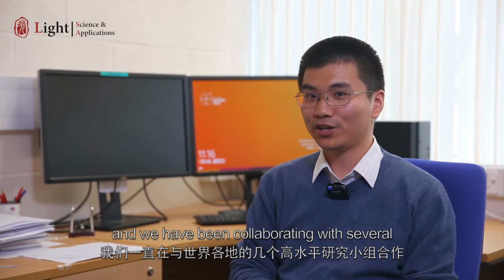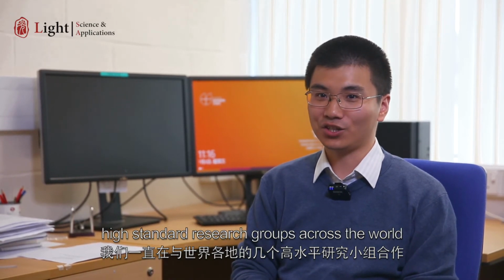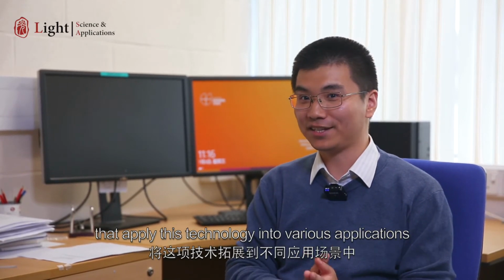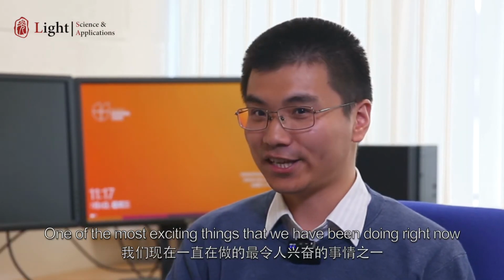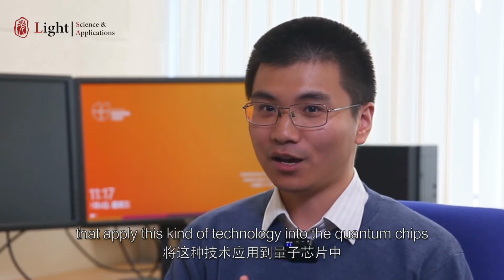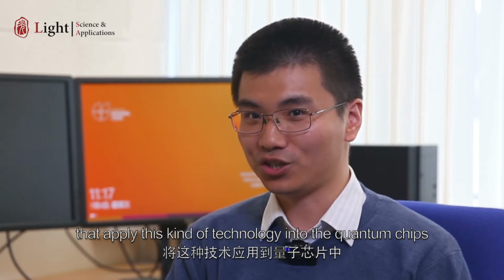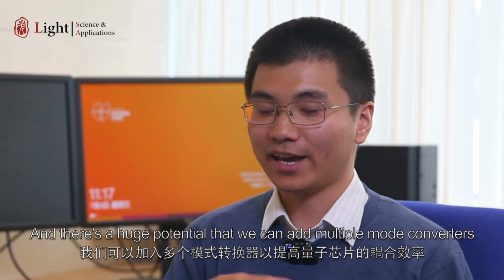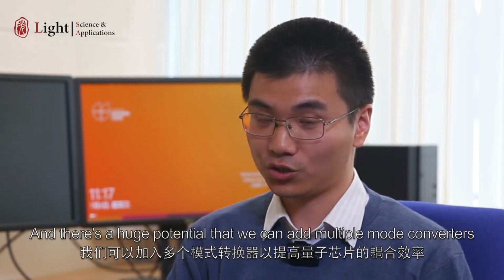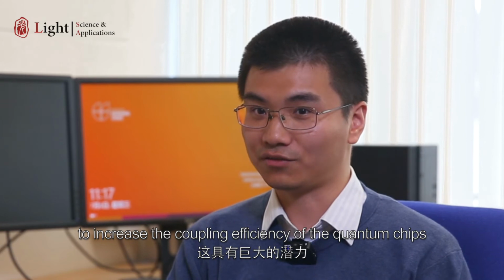Creating this kind of technology is only the beginning for this project. We have been collaborating with several high-standard research groups across the world that apply this technology into various applications. One of the most exciting things we are doing right now is to collaborate with some researchers at Imperial College London that apply this technology to quantum chips. There's a huge potential that we can add multiple mode converters to increase the coupling efficiency of the quantum chips.